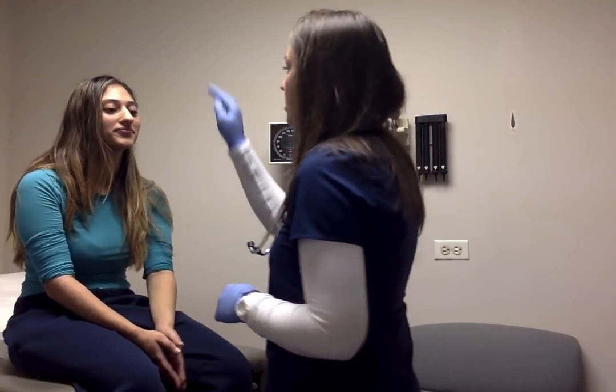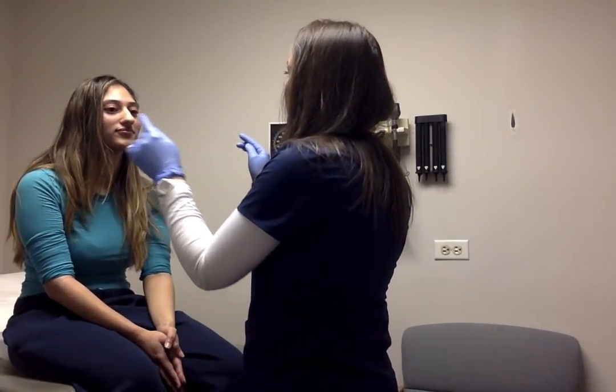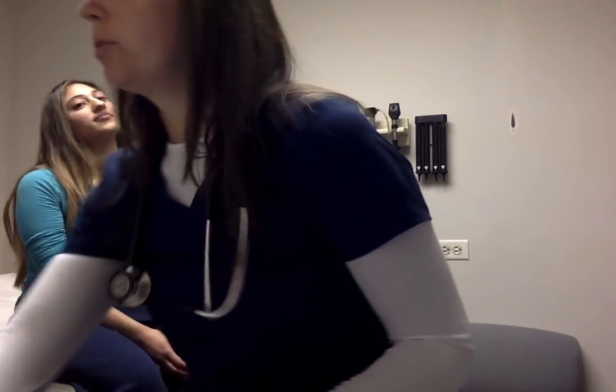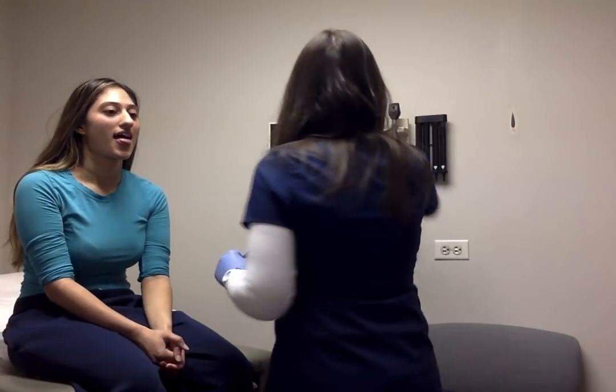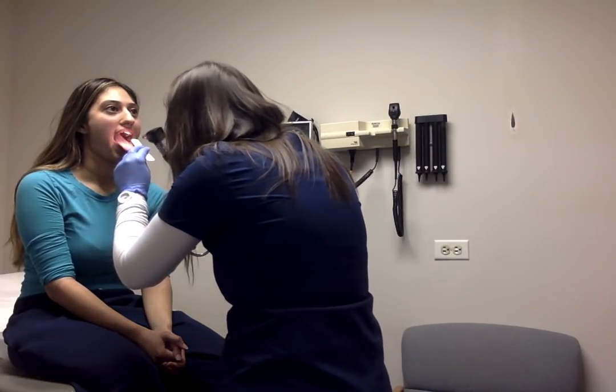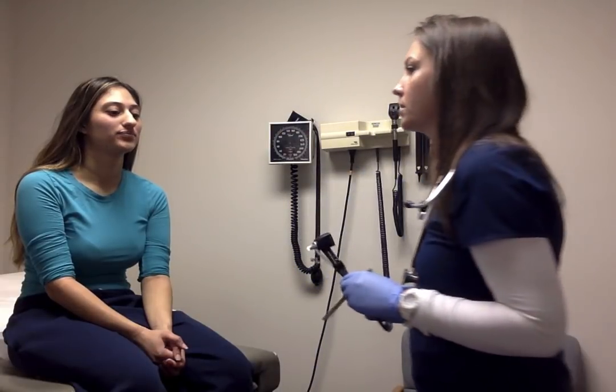I'm gonna inspect facial features. So her nose is midline, her eyes and ears midline, her mouth is midline. Can you open your mouth for me, please? Her tongue is midline, everything looks normal without any abnormalities.